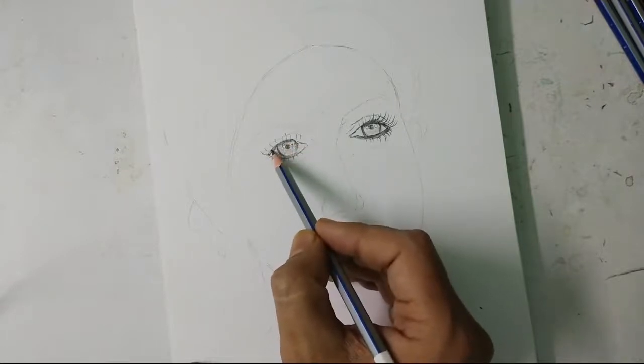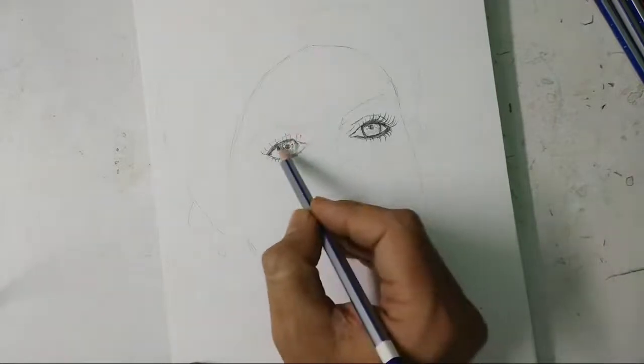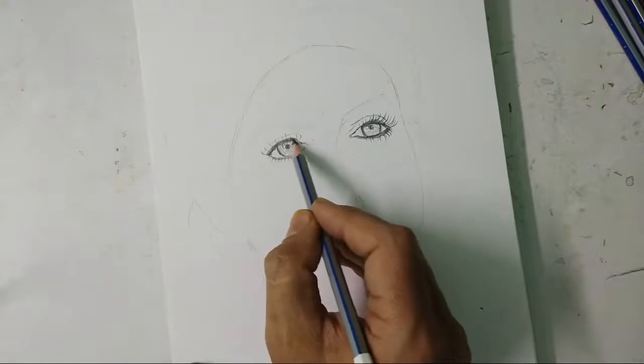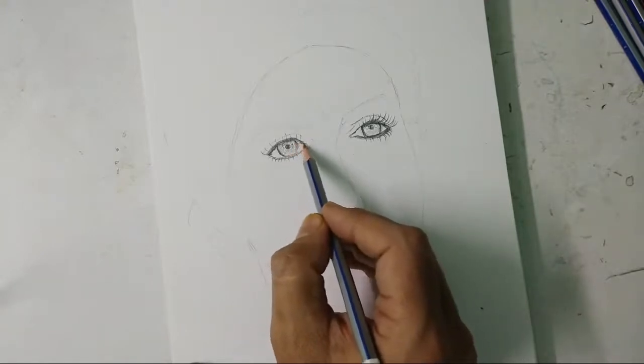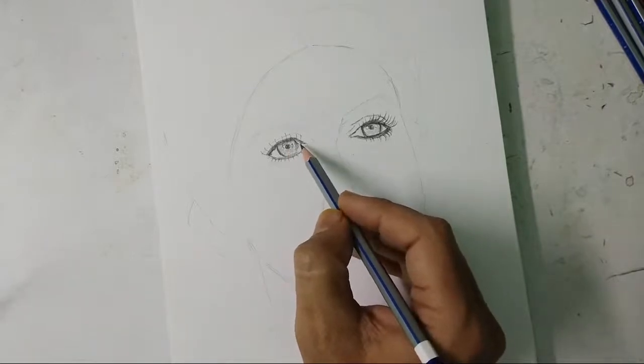And the dark is not made by putting pressure, dark is made by moving the pencil continuously in one area, and when we do this the area becomes dark.